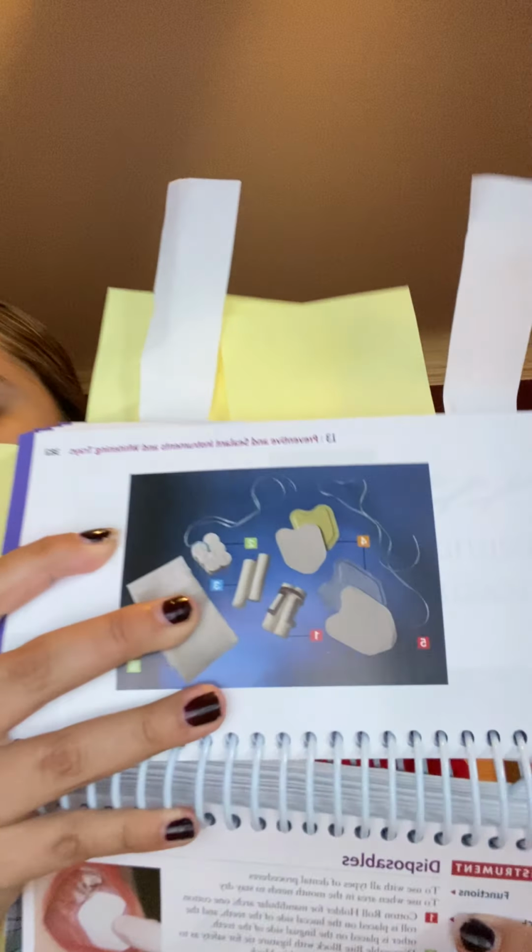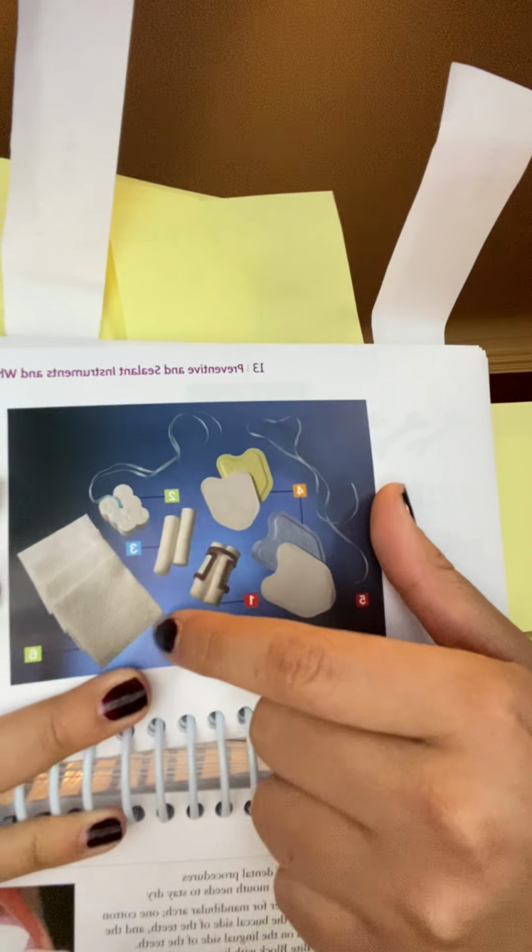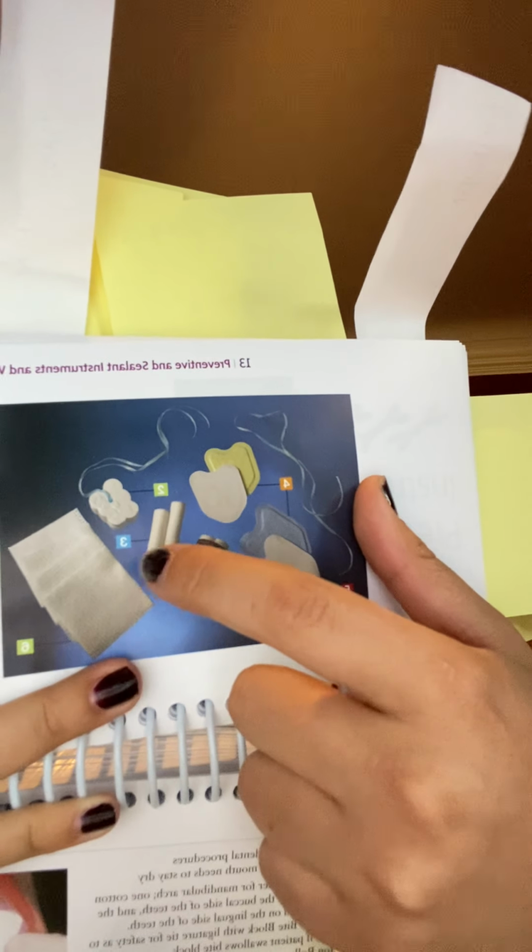And then we're going to use either 2x2 or 4x4 gauze, depending on what your dentist wants. These are triangles, cotton rolls, but we're going to be using these right here. We're going to fold the gauze and place it at the extraction site. We're going to have the patient bite onto it with enough pressure to have the bleeding stop for 30 minutes.